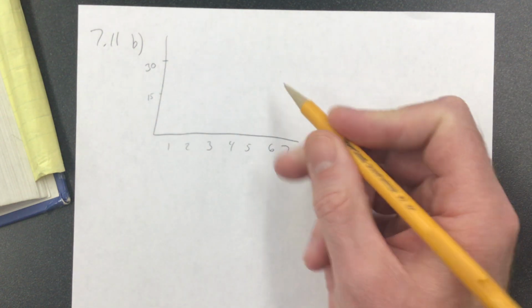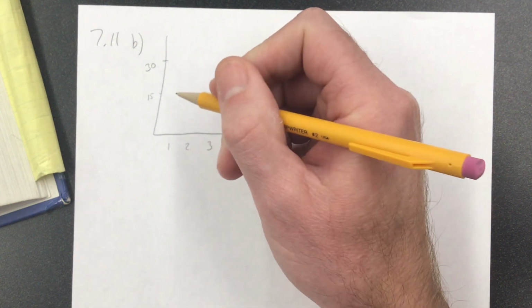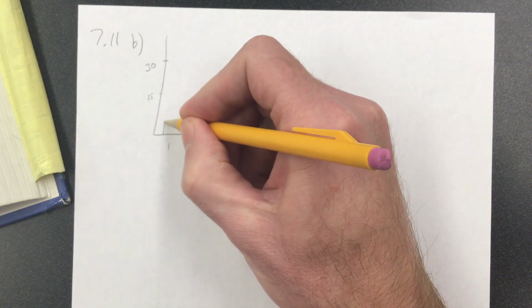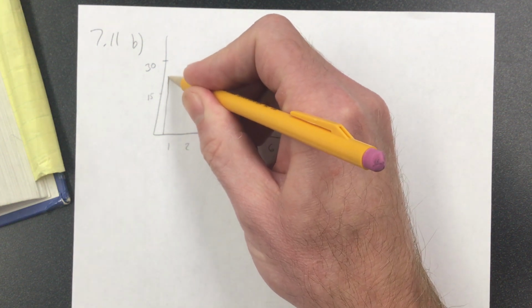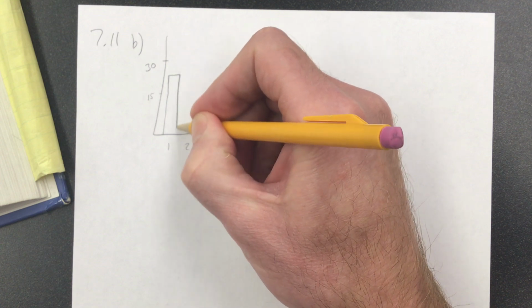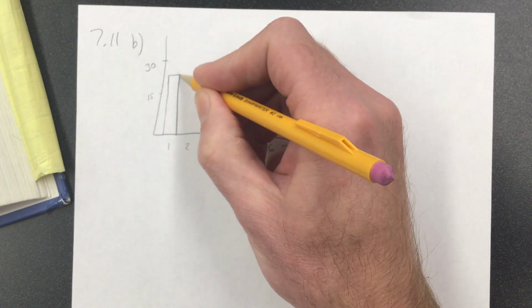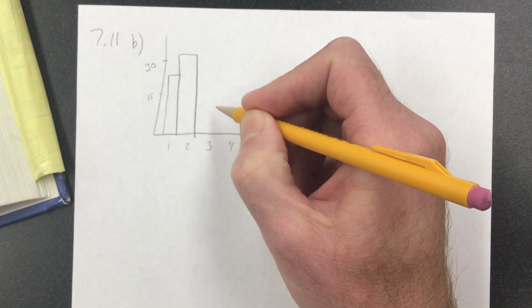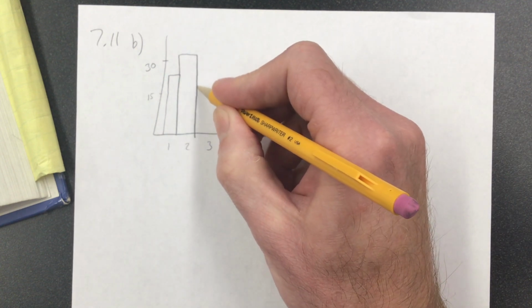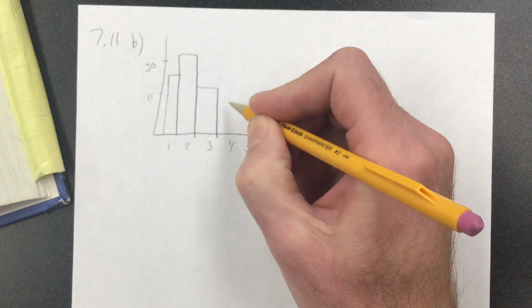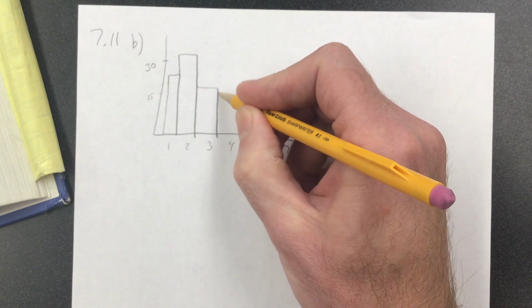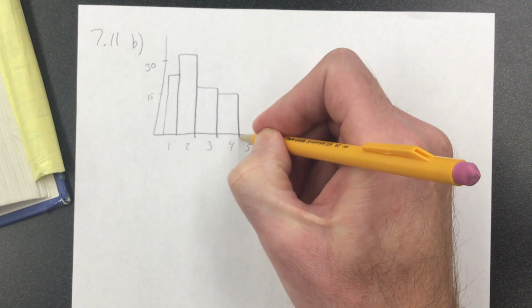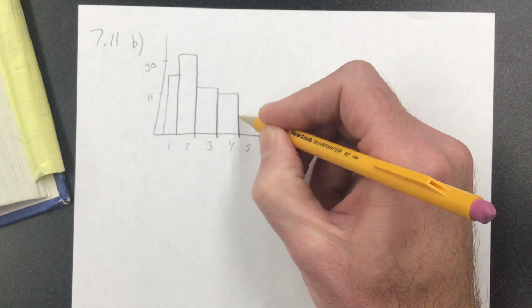One person has a probability of 0.25. So something like that. Two people, that's our 32%. Three people, 17. Four people, 15. Five people is 7.